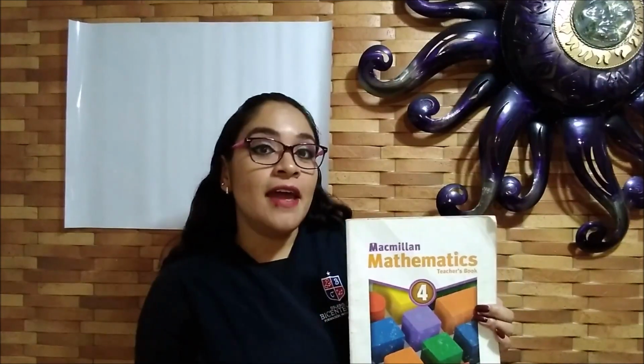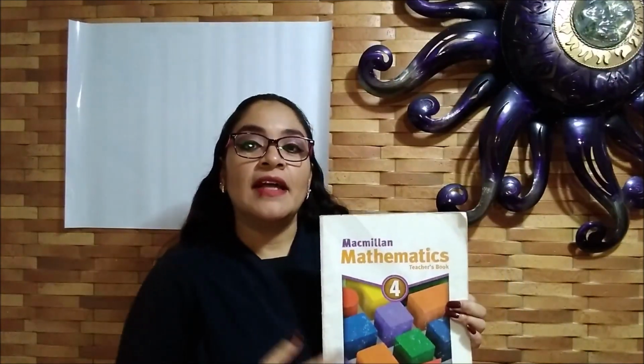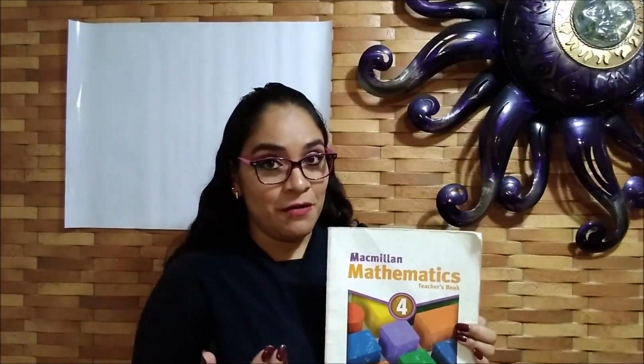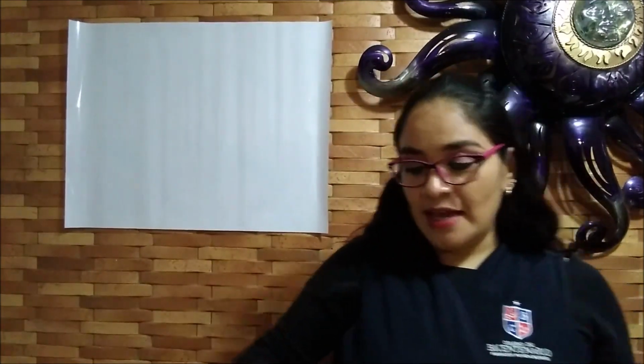Guys, do you remember what is area and perimeter? The perimeter is the outside, the edge of a shape, and the area is everything that is inside the perimeter. Remember? Outside, inside. Addition, multiplication.